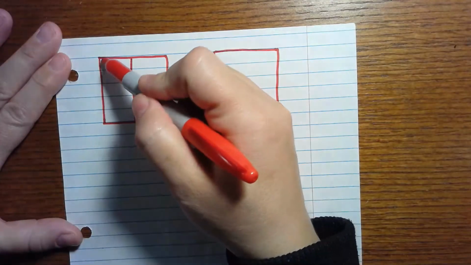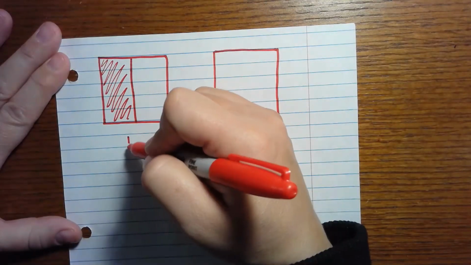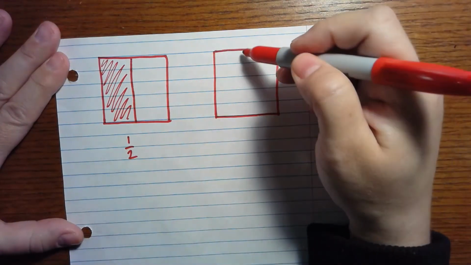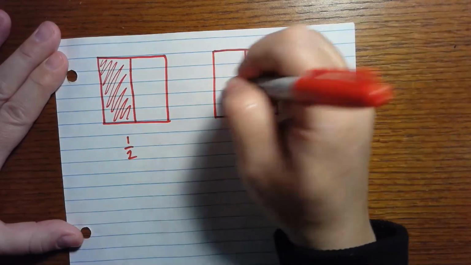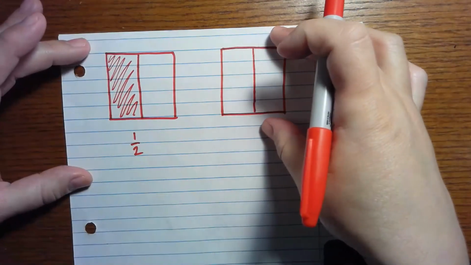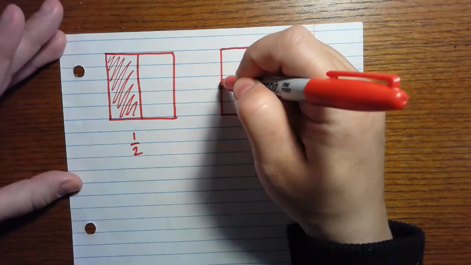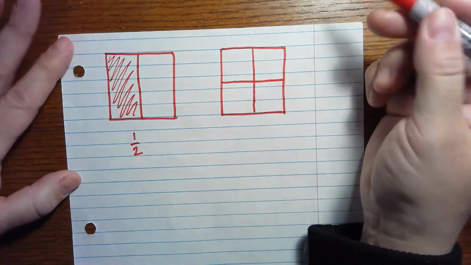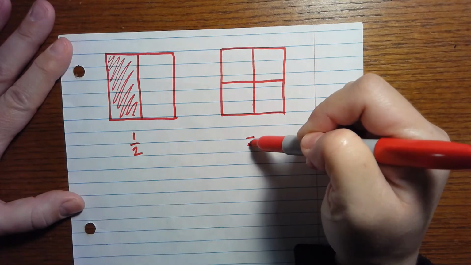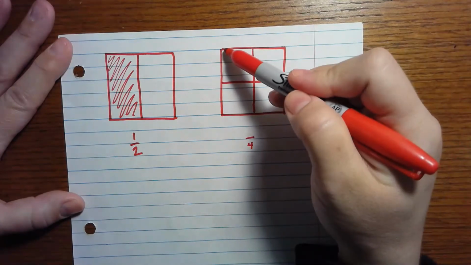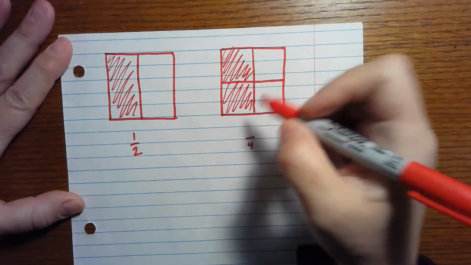So you can see that I have shaded half of my whole. And over here, my squares were ideally the same size. They were worth the same whole amount. But over here, I'm splitting it into 4/4. And I'm going to shade 2 of my 4/4.